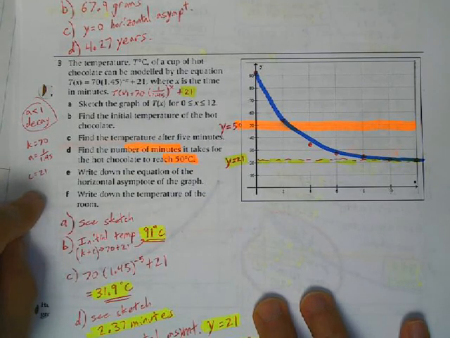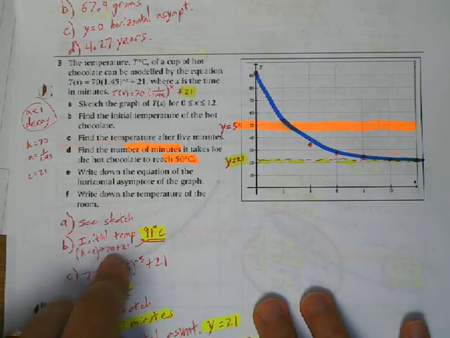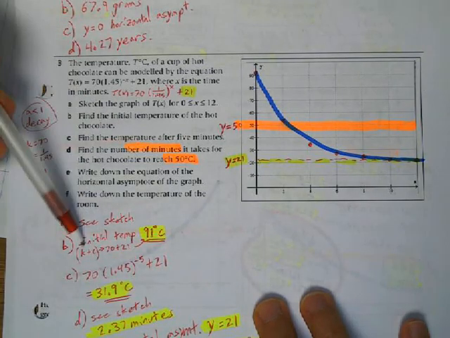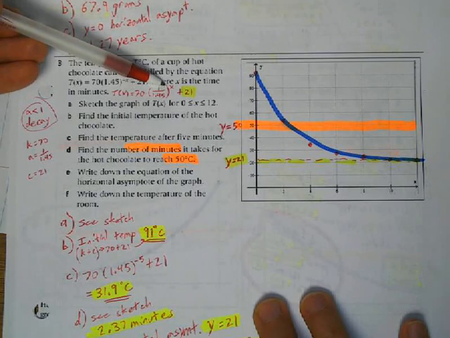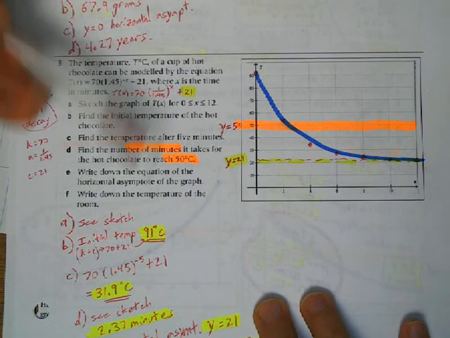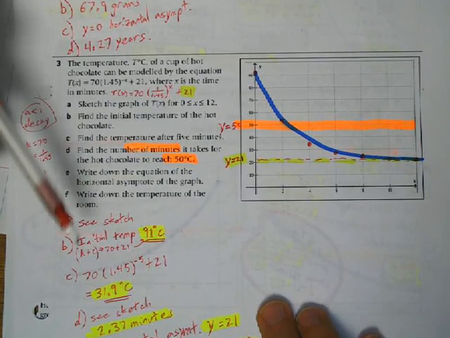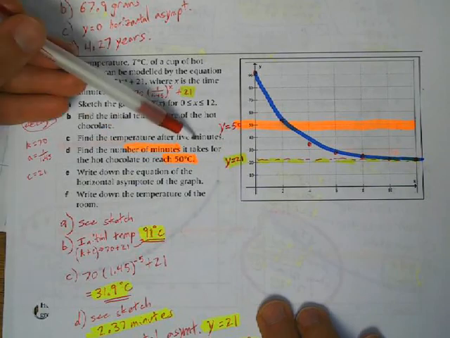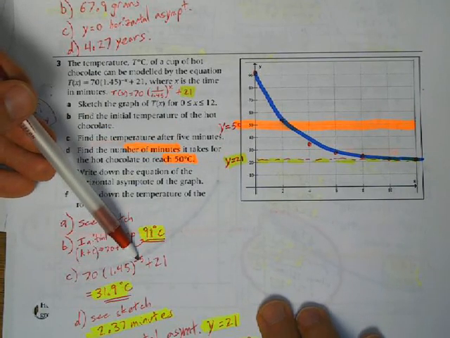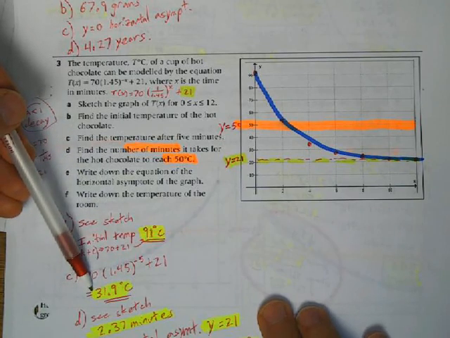With this information, the initial temperature is the 70 plus 21, and you can get that value by plugging in 0 to figure out the initial temperature. Anything to the 0 is 1, so 70 plus 21 gives me 91 degrees. Question C, find the temperature after 5 minutes. We simply plug in 5 for x, and then we get 31.9 degrees Celsius.